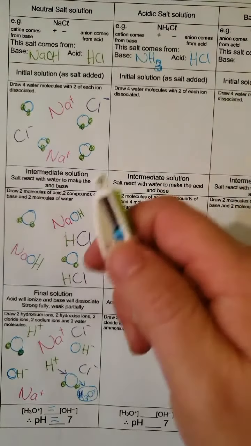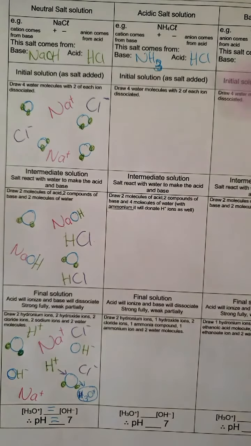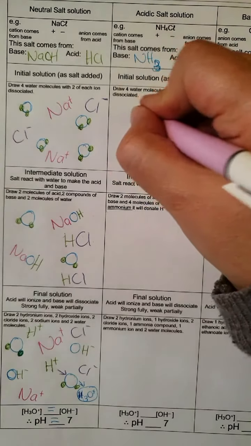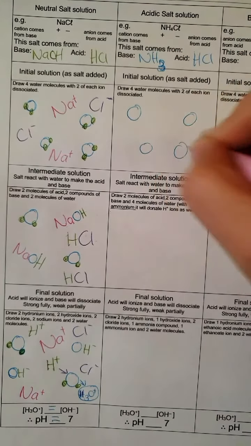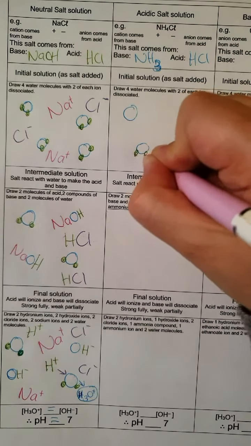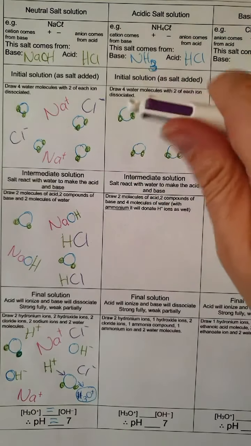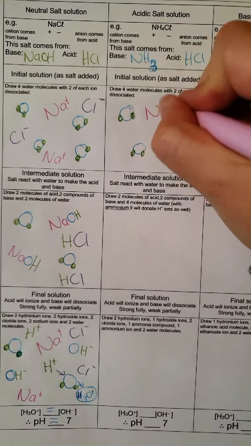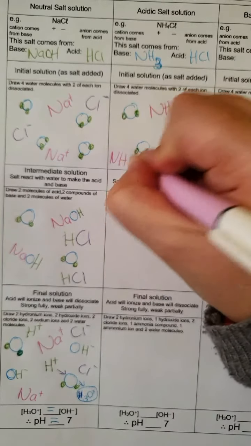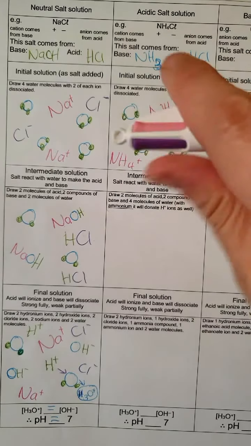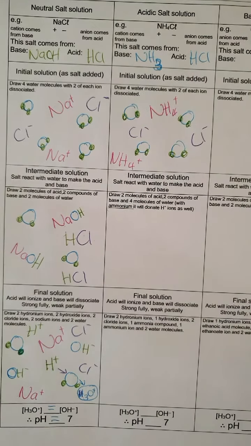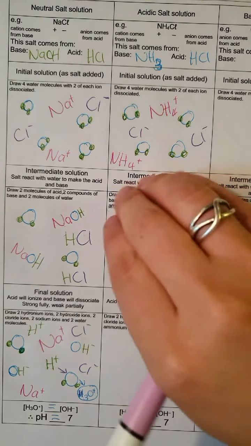Okay, so we're going to draw 4 molecules and 2 of each ion dissociated. Remember, we're not looking at these yet, we are just looking at the salt. So we've got our 4 waters again, and we've got an ammonium floating around and another ammonium, and we've got our Cl's. That is what happened: we have ammonium chloride salt, we put it in water and they dissociate.